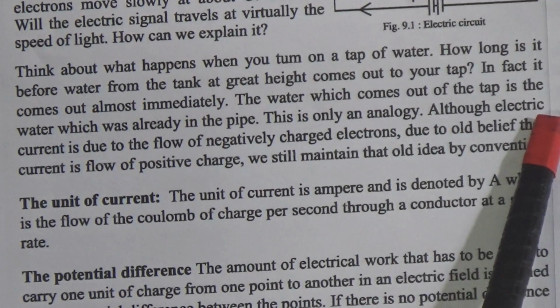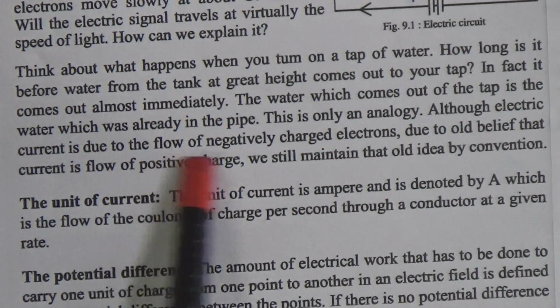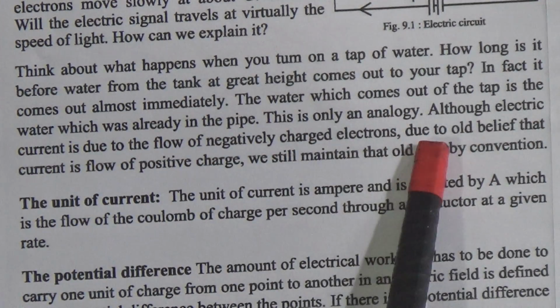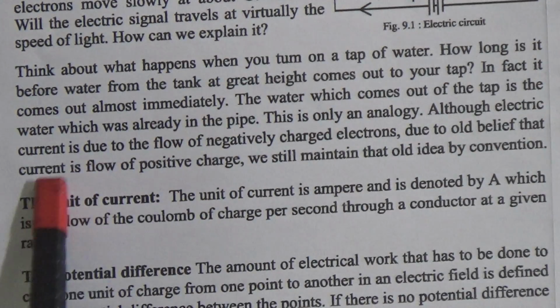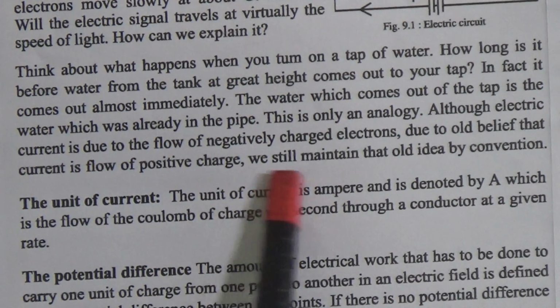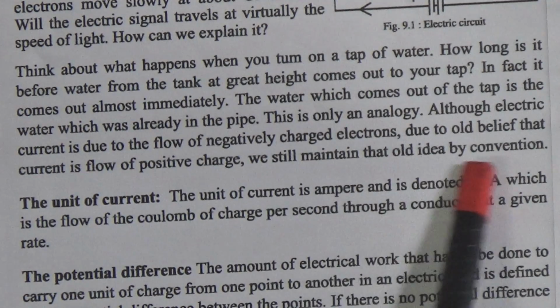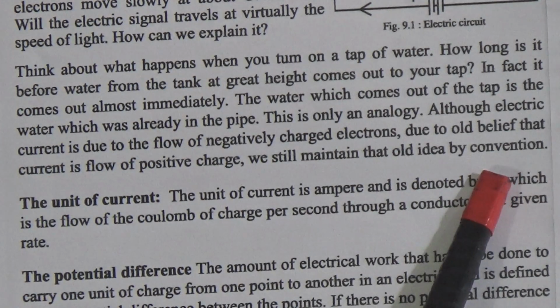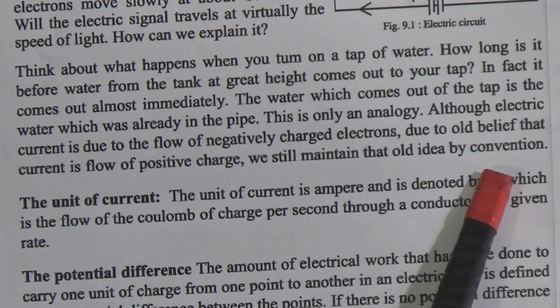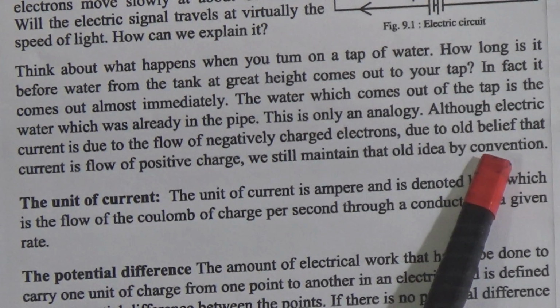Although electric current is due to the flow of negatively charged electrons, due to the old belief that current is the flow of positive charge, we still maintain the old idea by convention. But now we know that electric current is mainly the flow of electrons, and electrons are negatively charged.